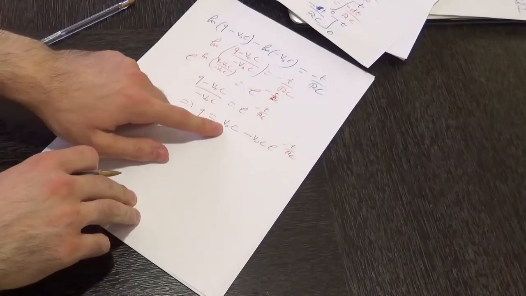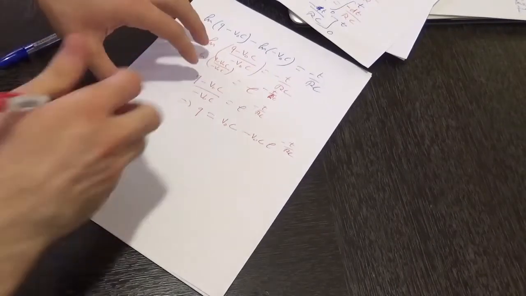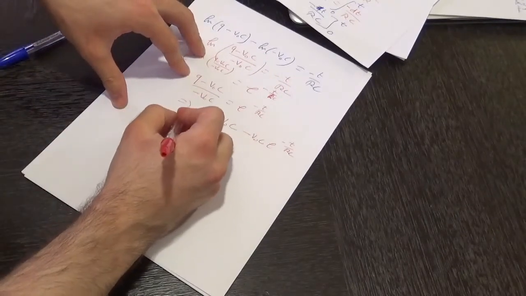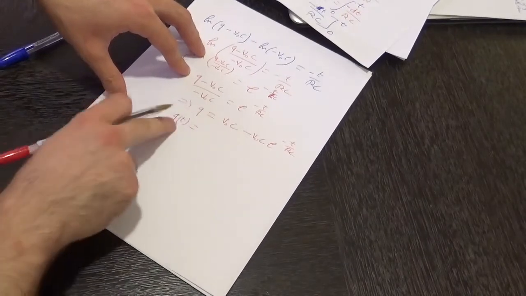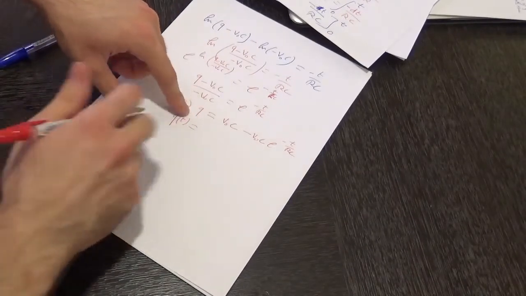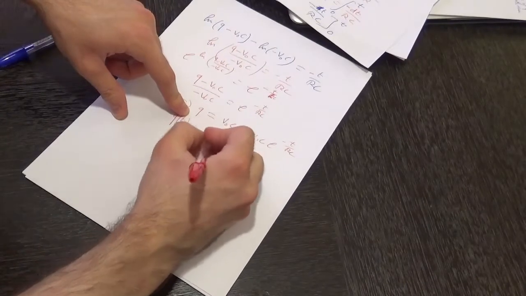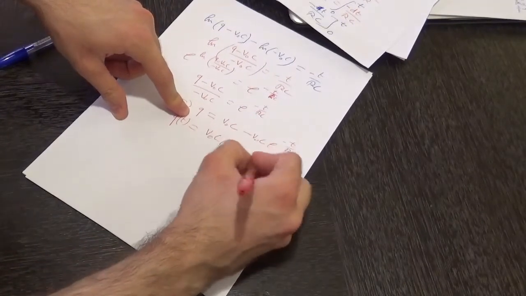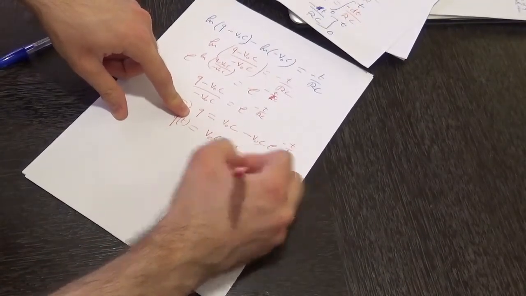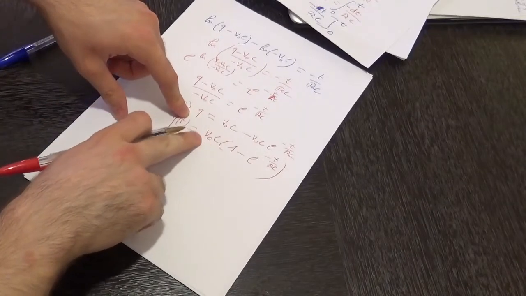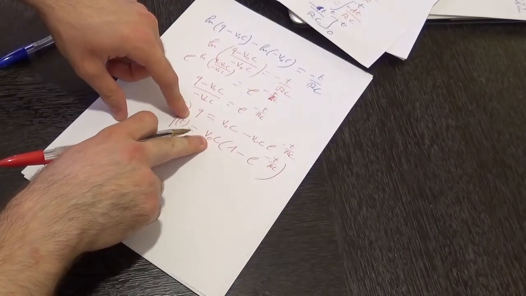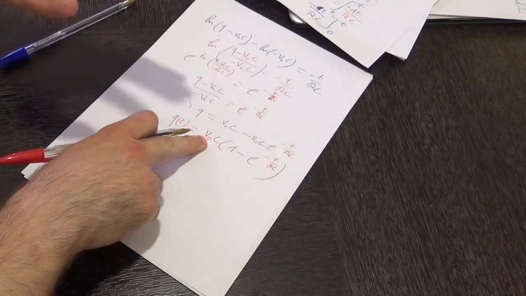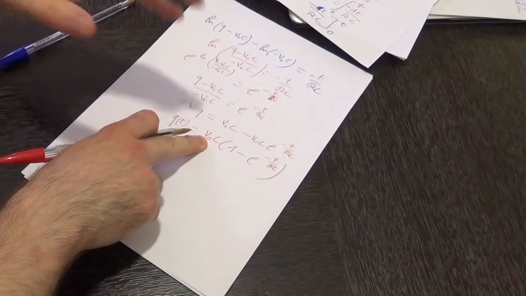So now we have v0c as a common term, so q is equal to, or q of t, because now the charge is varying as a function of time, q of t equal to v0c into 1 minus exponential minus t over rc. However, v0c is none other than q max, which is the maximum amount of charge that can be stored in a capacitor.